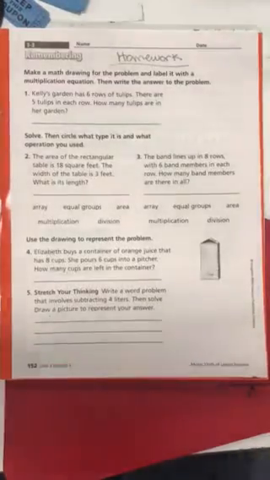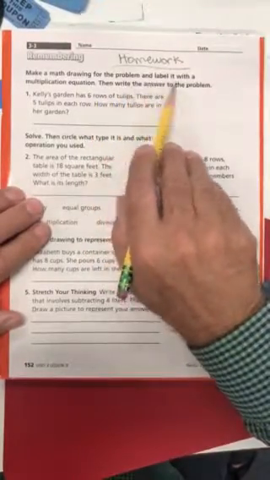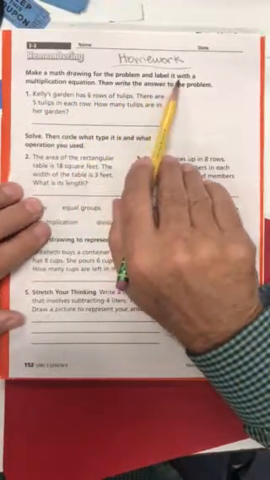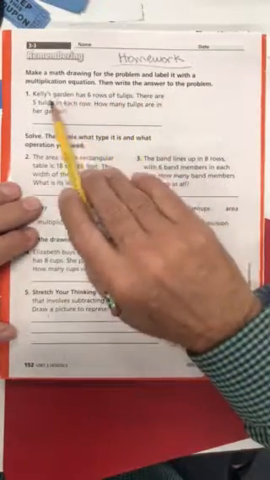Today is lesson 3, unit 3, and we've been discussing units of measurement, both customary and in liters. And this is the remembering side of the lesson 3, unit 3. It says make a math drawing for the problem and label it with the multiplication equation. Then write the answer to the problem.